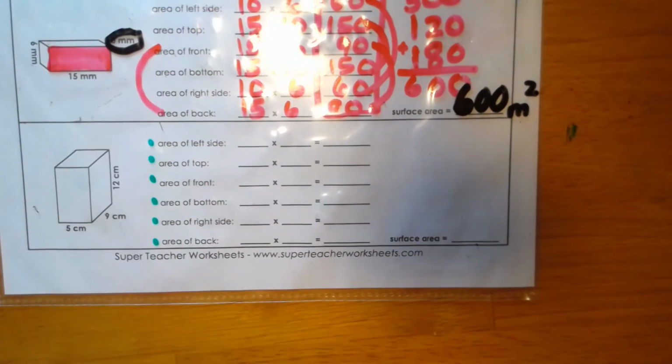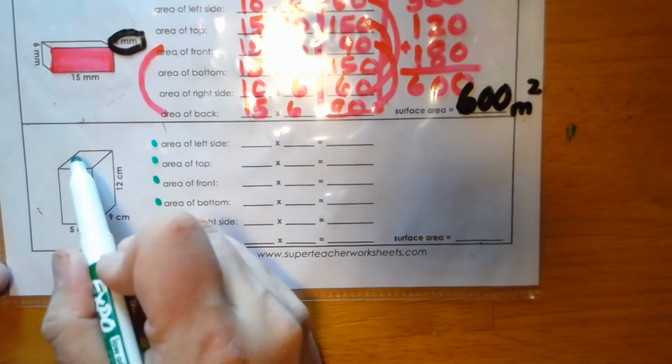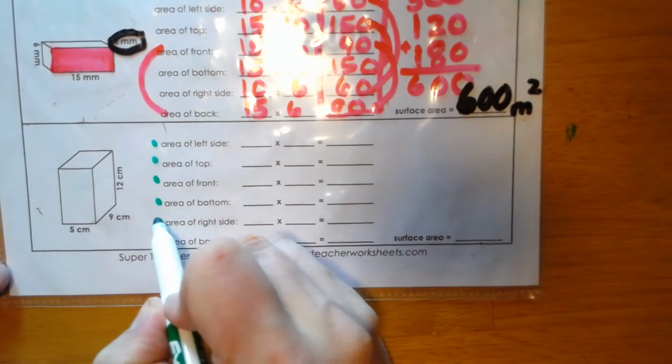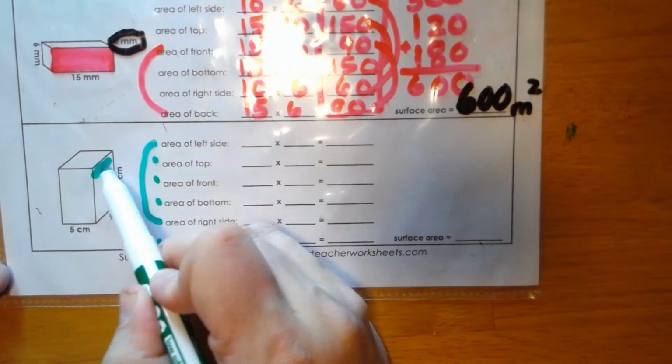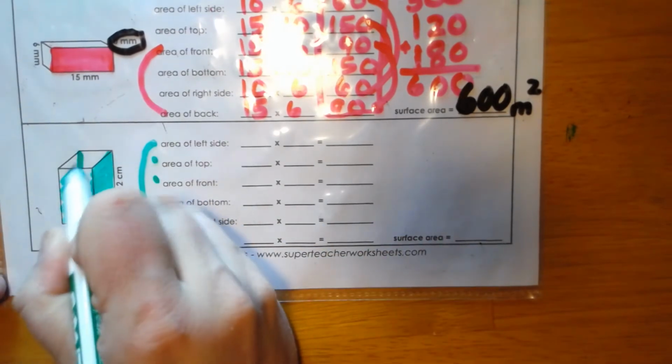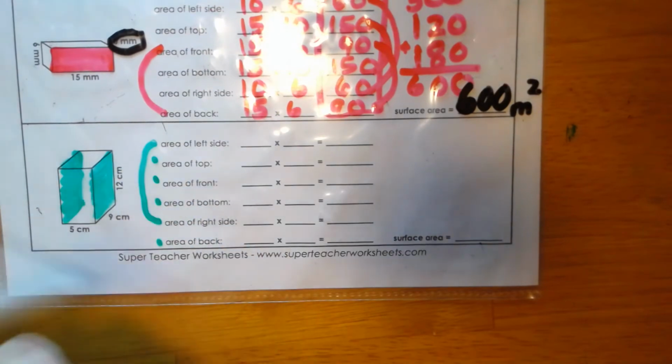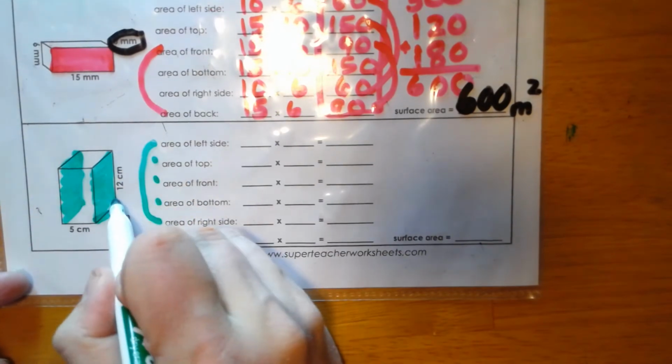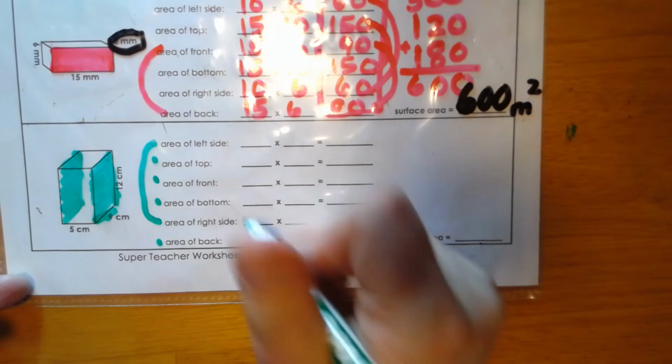We've got all 6 parts of our rectangular prism. We're going to start with that left side. We cannot see it, but we know it's the same as the right. So let's go over to the right. That side right there. And we are trying to figure out what is the area of that side. We know they are the same. So base times height, 9 times 12.